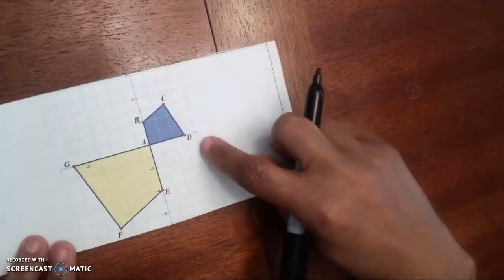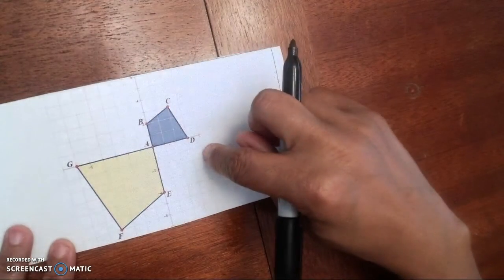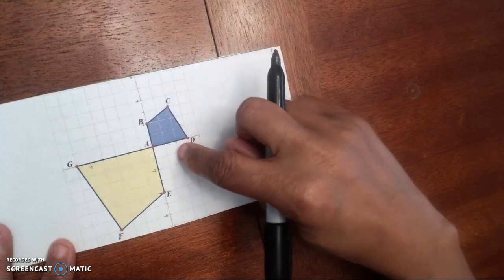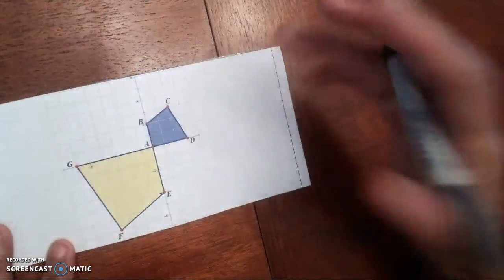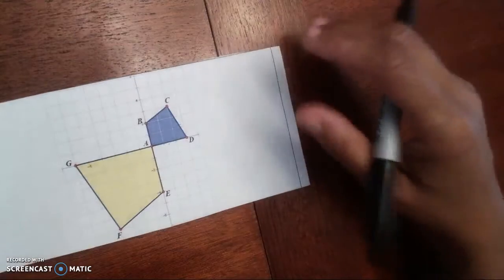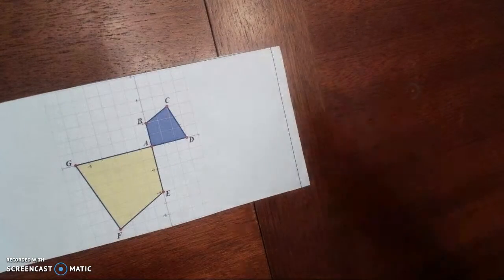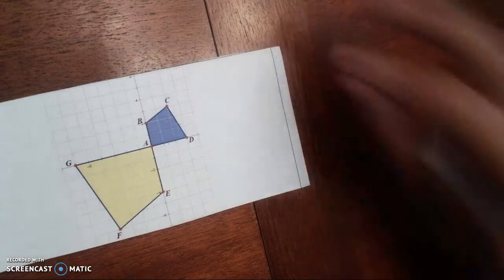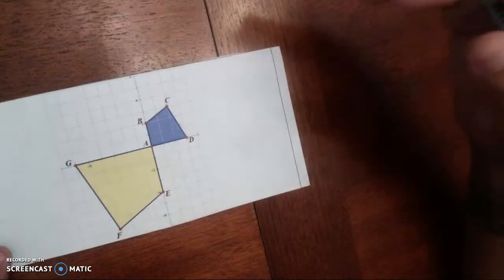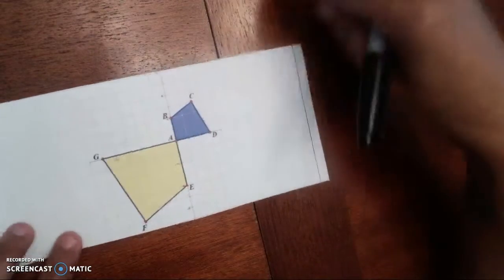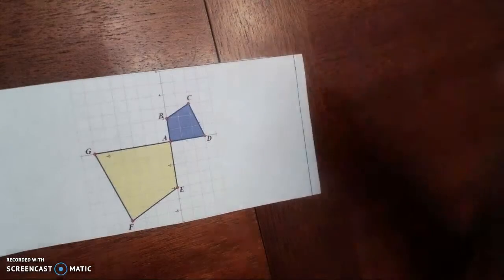So looking at this figure ABCD, I want to determine, is it similar to AEFG? Now some students are going to look at it and go, yes, they look similar, but we don't just want to assume they're similar. We want to prove and justify our reasoning.